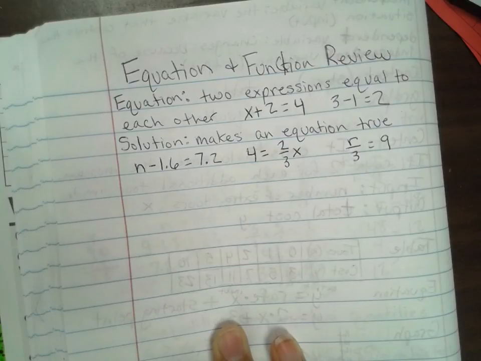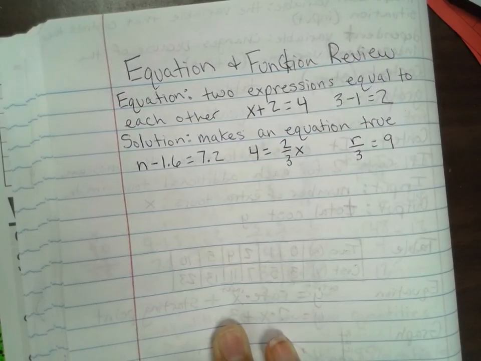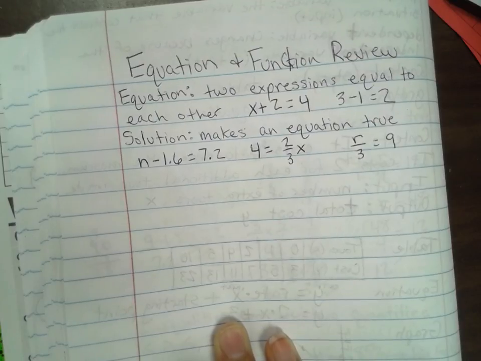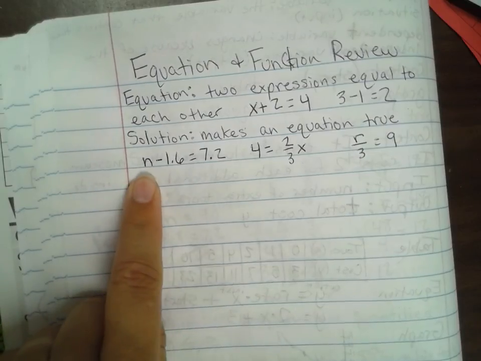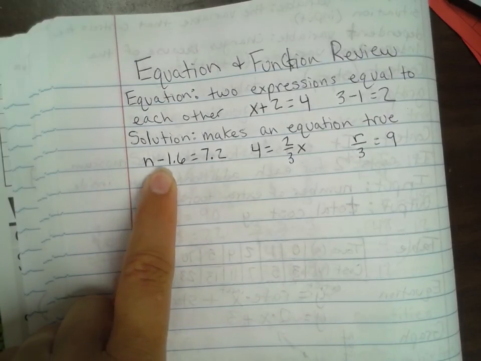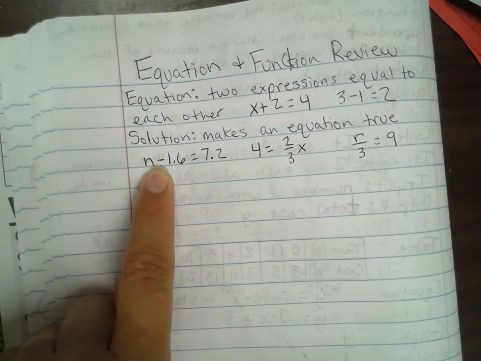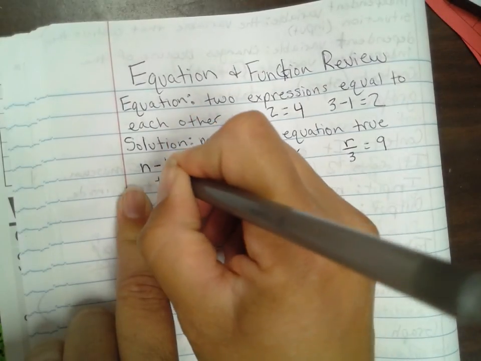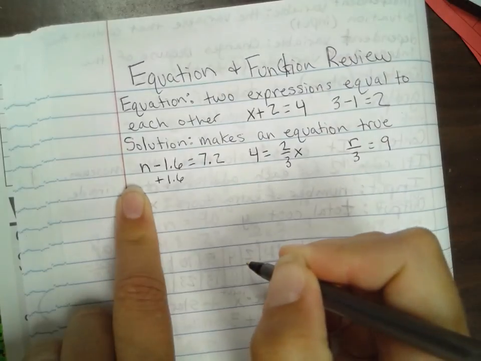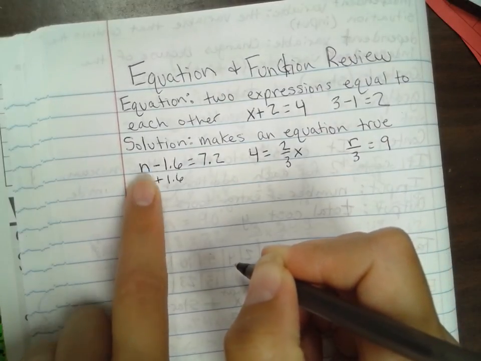Okay, now each of these equations we have a variable and something has happened to it. We're trying to go back and figure out what it was. What makes this equation true? So here we had n and 1.6 was minus from it. So to undo that, we use our inverse operations. The inverse or opposite of minusing would be adding. If I add back 1.6, then that's going to undo this and get n by itself.